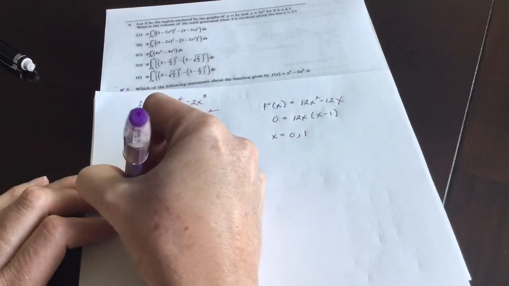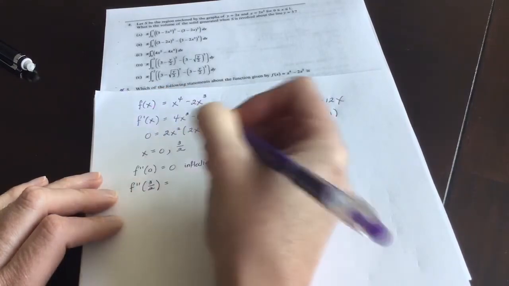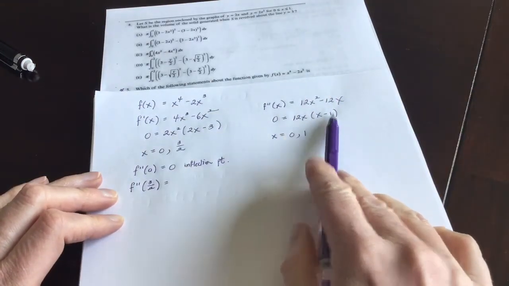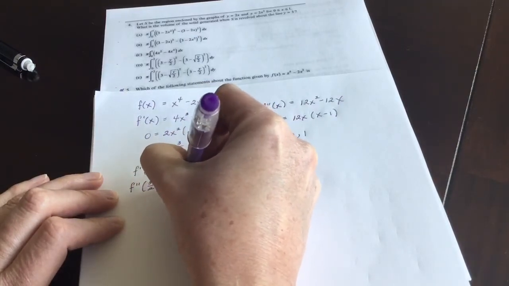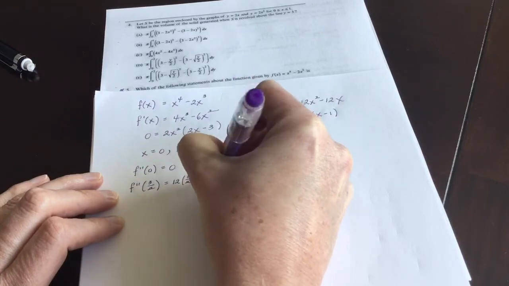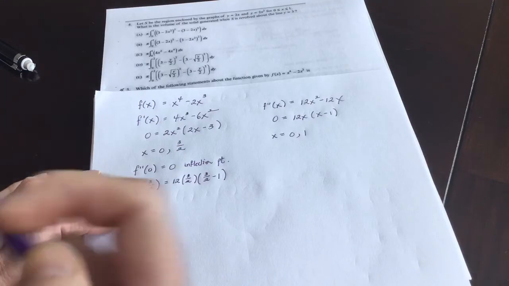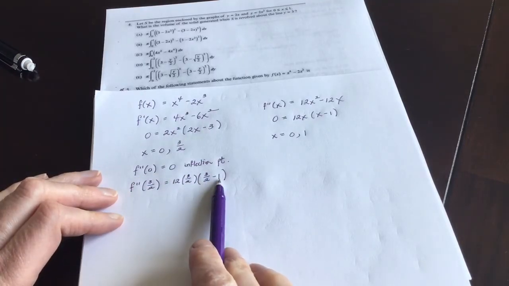And then f double prime of 3/2. A comment there, you can go back to the original version or you could use your factored form. For this purpose, I really like the factored form, because I really just care if I have a positive or a negative number, and I can tell I've got a positive times a positive, and 1.5 minus 1 is positive.